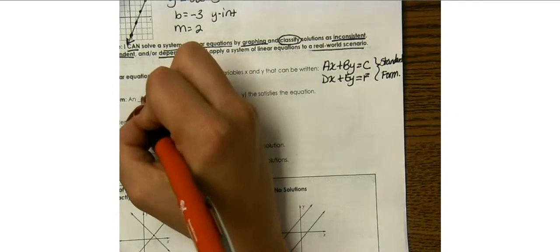And you'll graph each equation individually on a grid. Your solution of the system is going to be an ordered pair that satisfies the equation. And you'll need to make sure that you check your answer to make sure that it actually does satisfy the equation and make both equations true.